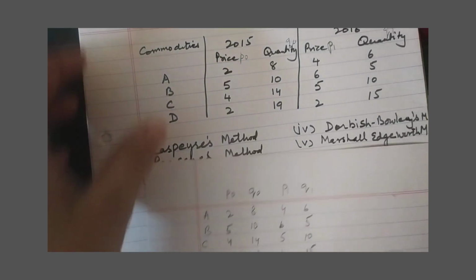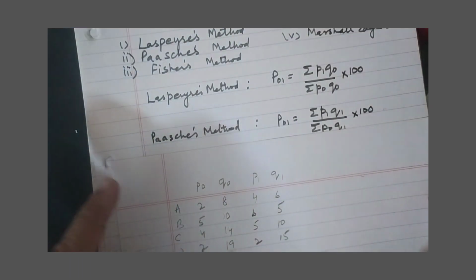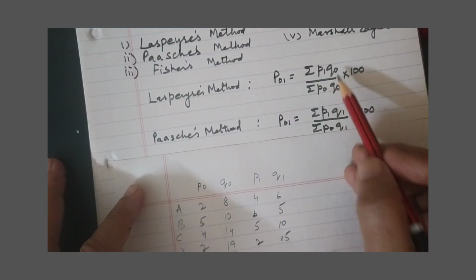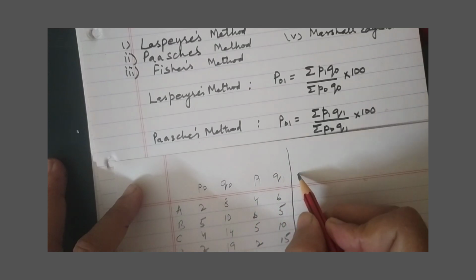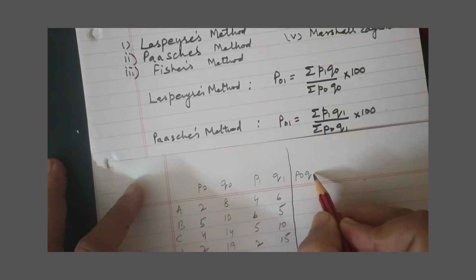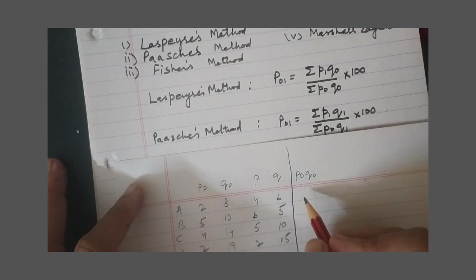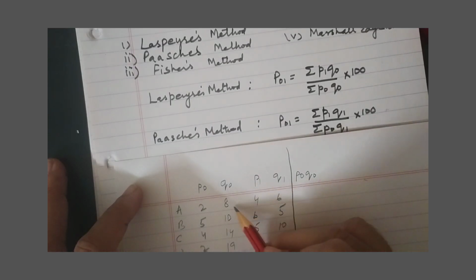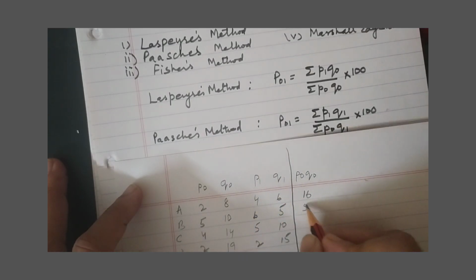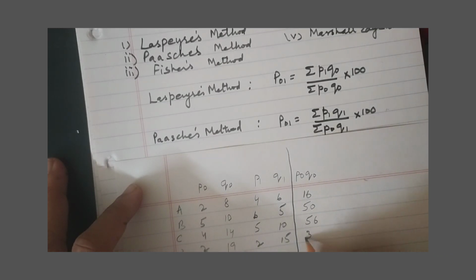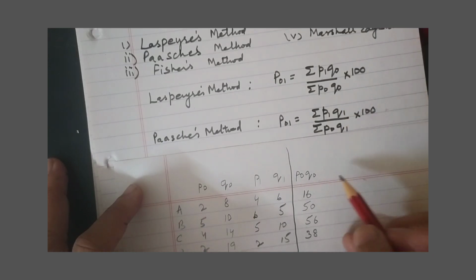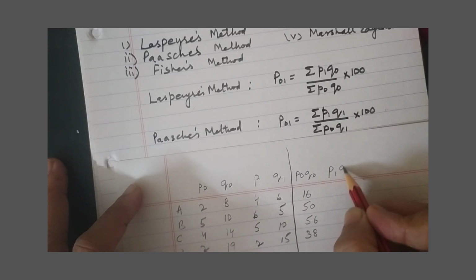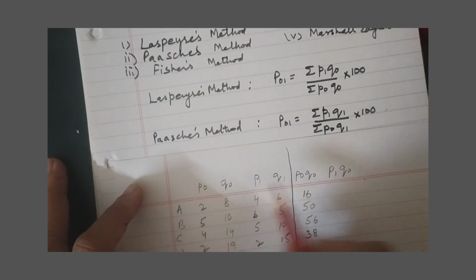Right? So first we have to find Laspeyres' method. Here I want P1 Q0 and P0 Q0. So we will find the values of P0 Q0, which is the product of P0 and Q0. So the values are 16, 50, 56, 38. Then I want P1 Q0, the product of these two values.